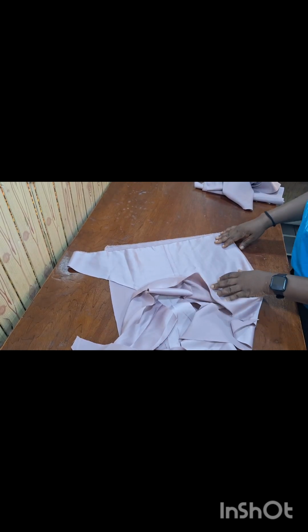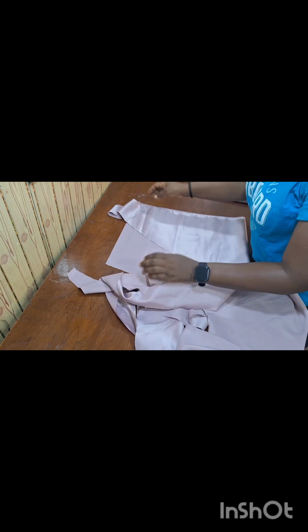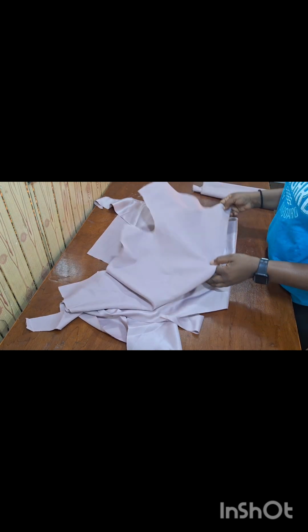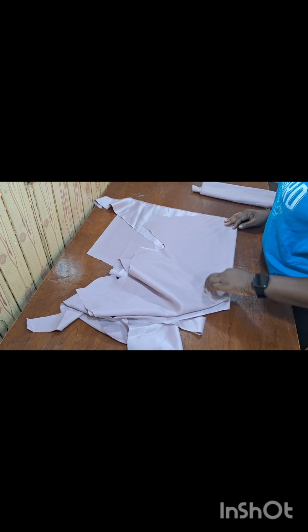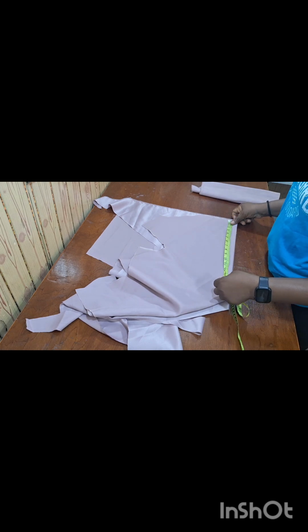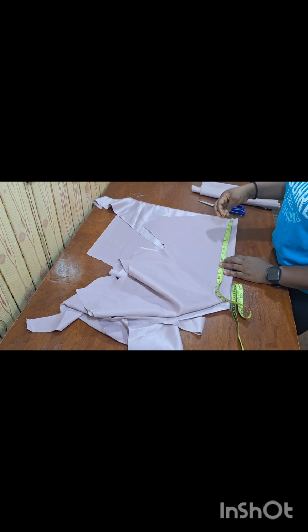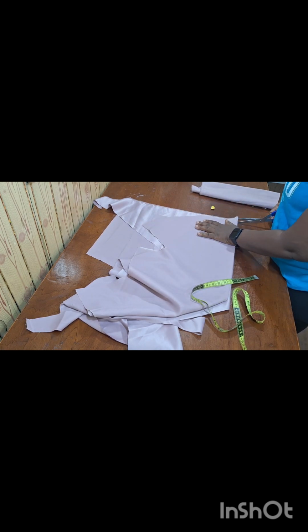Now I want to make a facing for the front part of my cowl neck blouse. The next thing I'm going to do is take fabric that's long enough, place it on it and trace it out. Just make sure that it's about 8 to 10 inches long so that it will not show the cowl. So I'm going to take mine to 10 inches here. Okay, so I'm just going to cut it out.